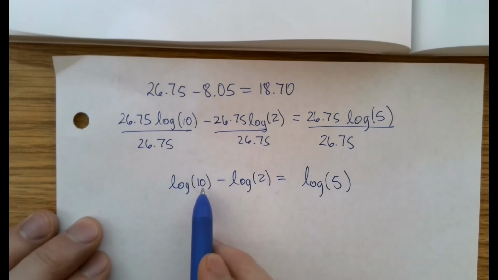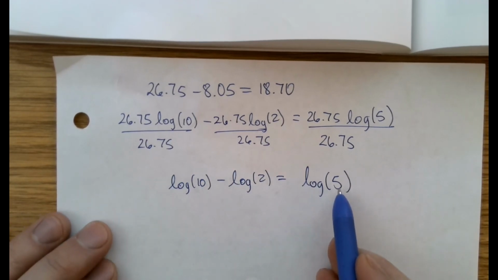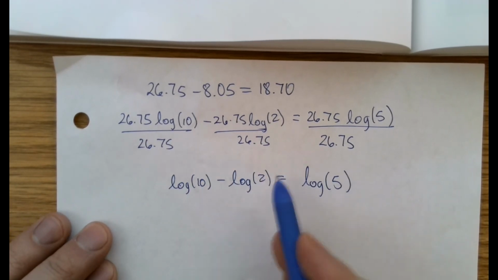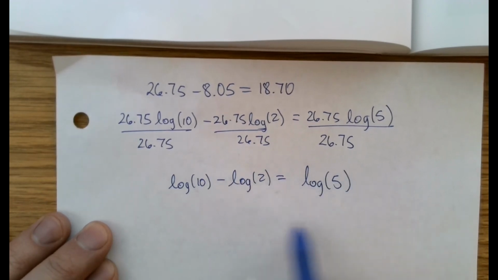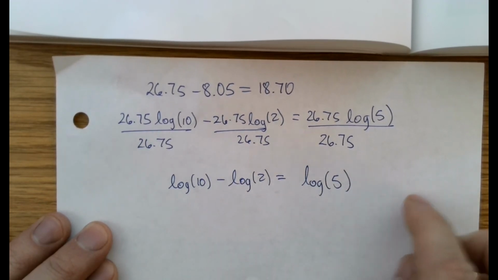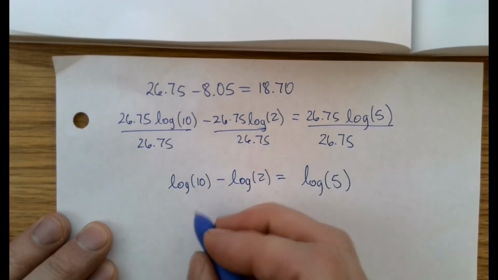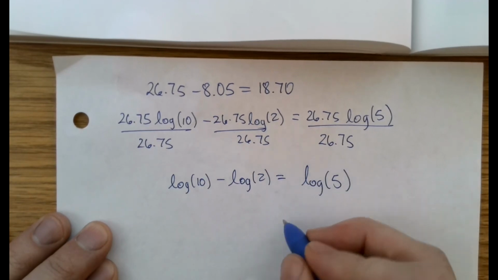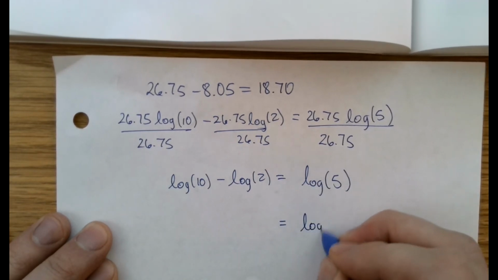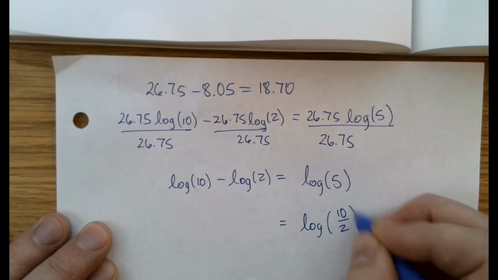Well, what's the connection between 10 and 2 and 5? If you think about before, we did multiplication of these two, you could even think about adding this, and then you could do 2 times 5 is 10. Now we can show that this is really log of 10 divided by 2.